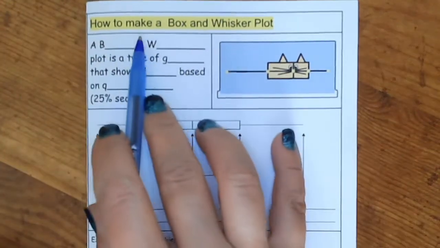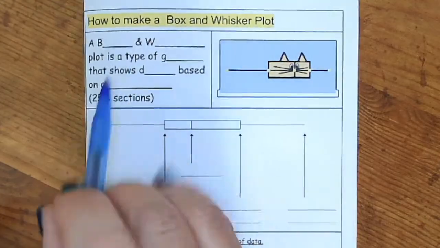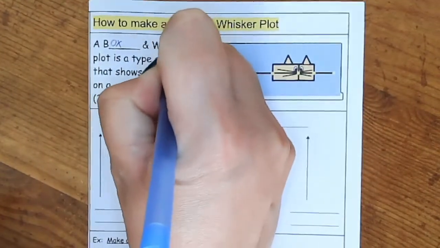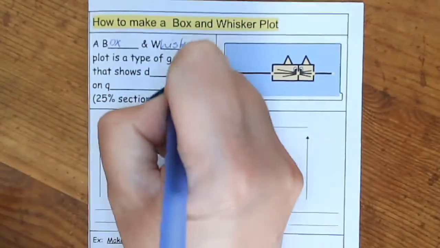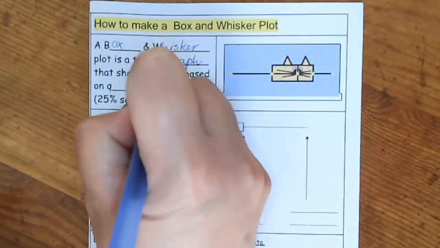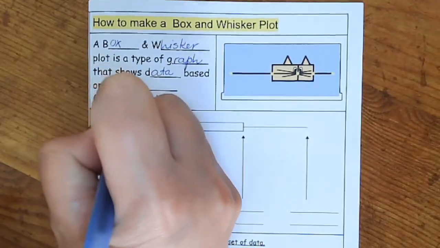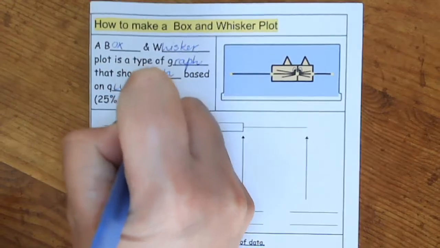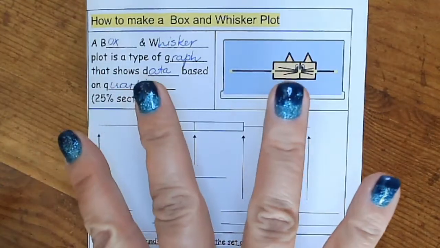In this video, we'll learn how to make a box and whisker plot. A box and whisker plot is a type of graph that shows data based on quartiles. Quartiles are like 4 quarters.